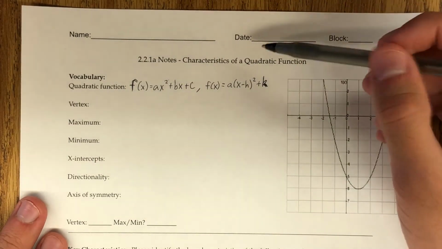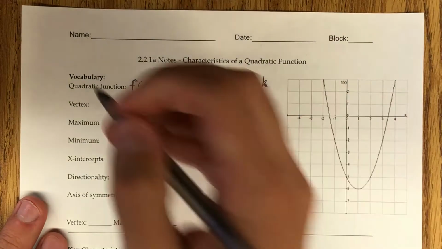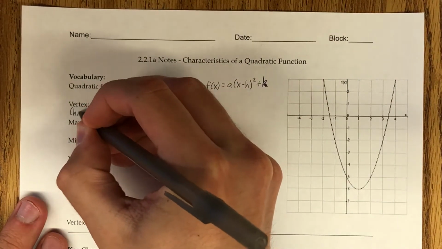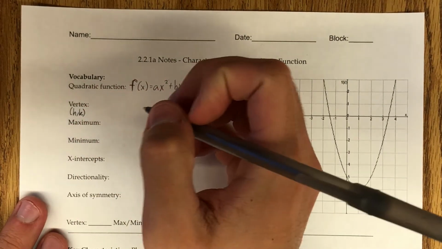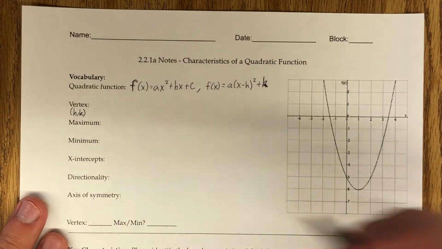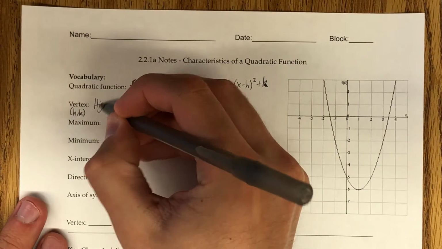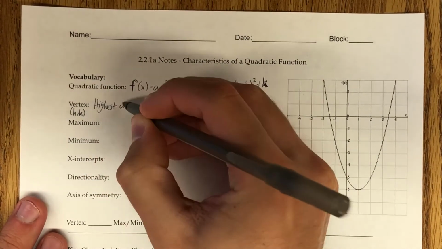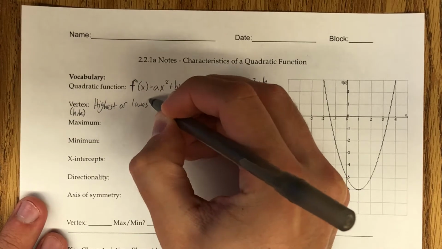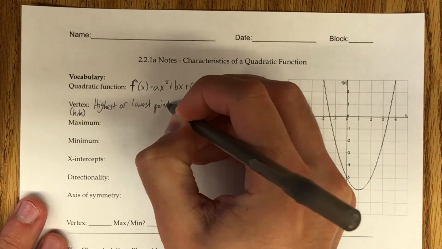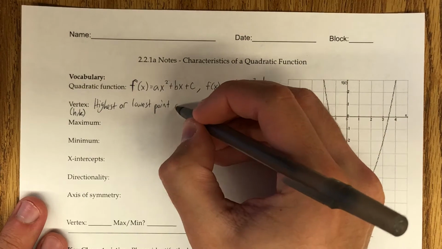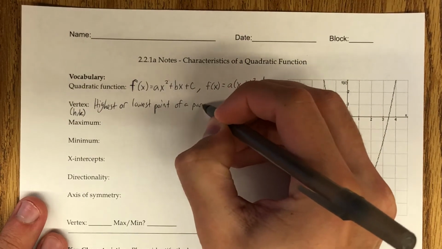In this case, h and k represent your vertex, which is the highest or lowest point of a parabola.